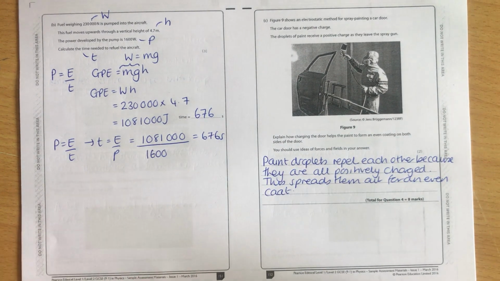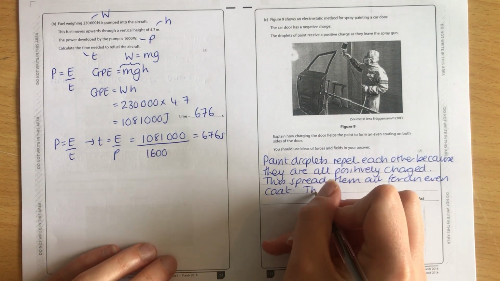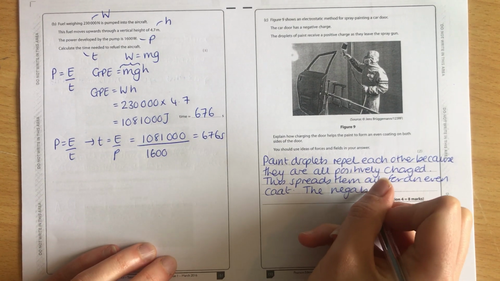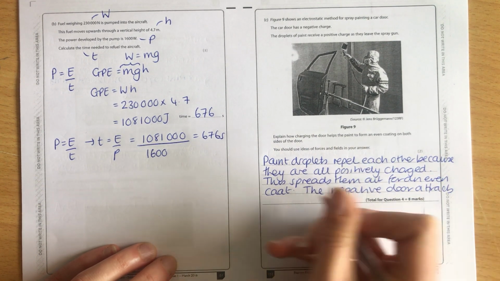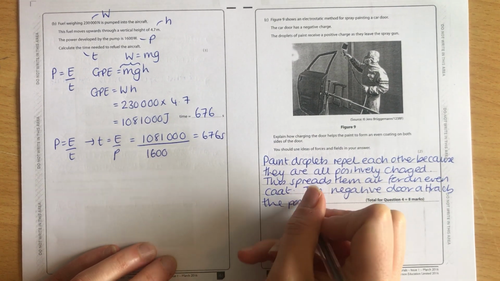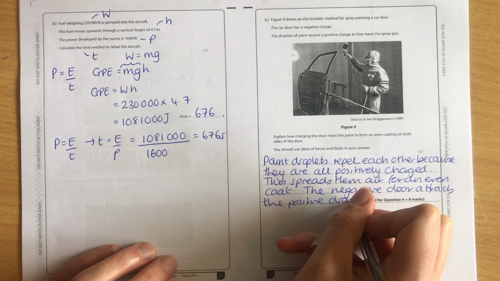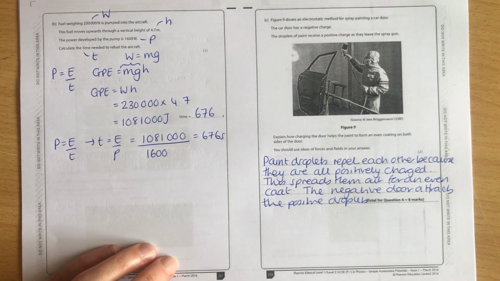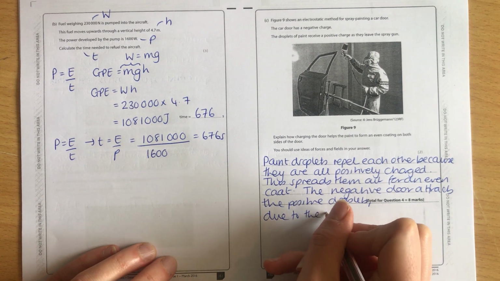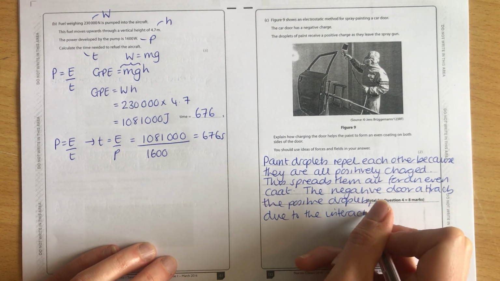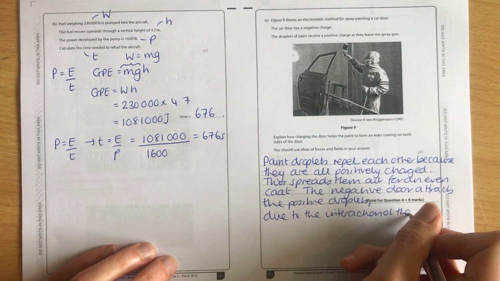Then the negative door attracts the positive droplets, and it's asked me to use ideas of fields. I'm going to whack that in here. Due to the interaction of their opposing fields.